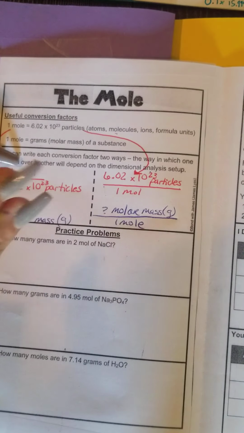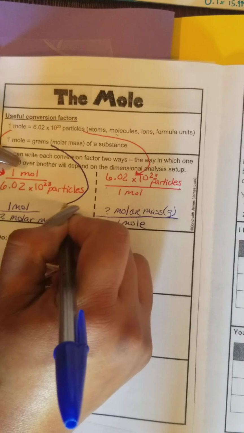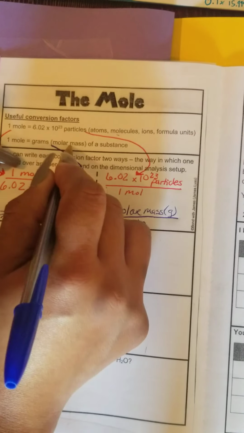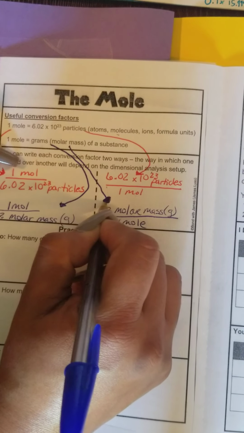So I can flip it if I need to. So I just said this right here, or I wrote the same thing here, the second line over here.